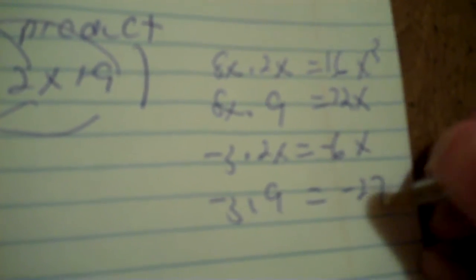So you're going to put x to the second, 8 times 2 is 16. Then you're going to put x, you get 72. Then x, negative 6. Then negative 27. Now you got 16x to the second. Okay, that's an A, that's a B, that's a B, that's a C.